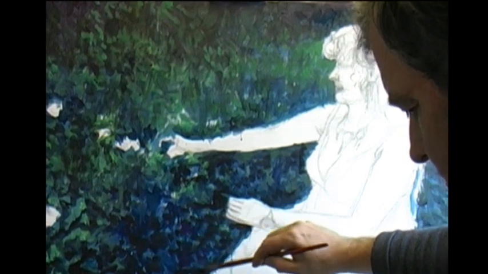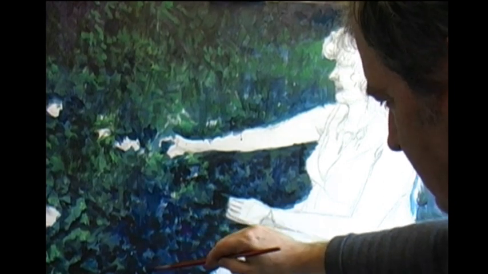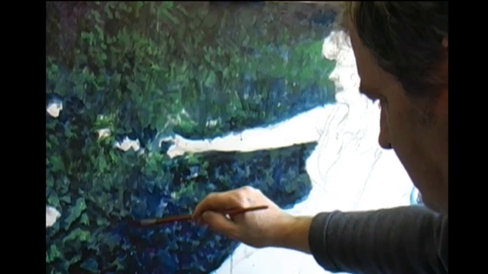Just start to show those lovely deep purples that are glowing amongst these sweet williams. So we've done our greens and blues, and now we're starting to work some of the slightly warmer. Now while I have colours on my brush that can do with going into here, let's start to paint in some of the underpainting of the figure and the dress.